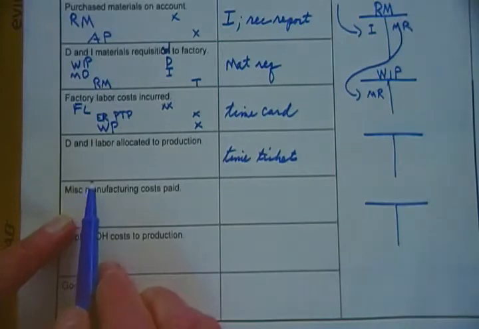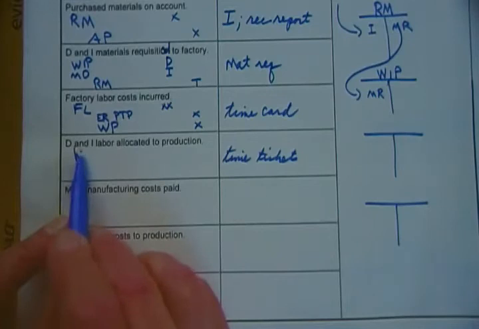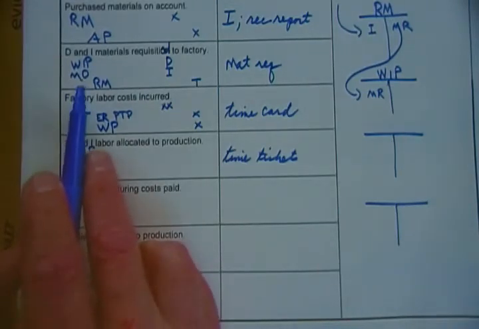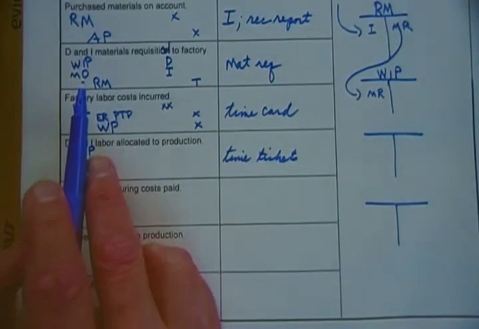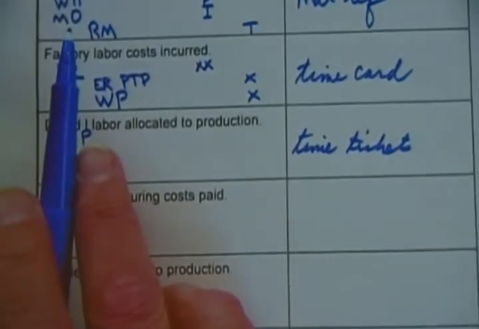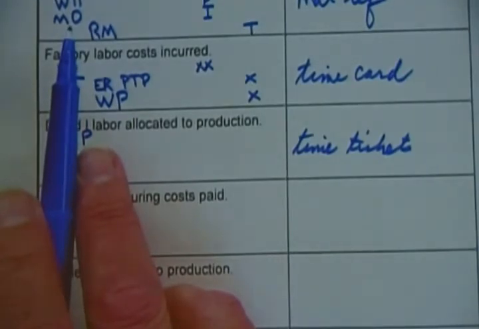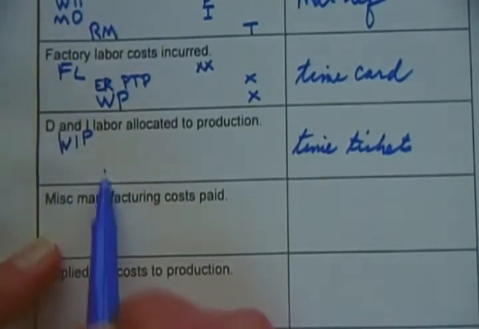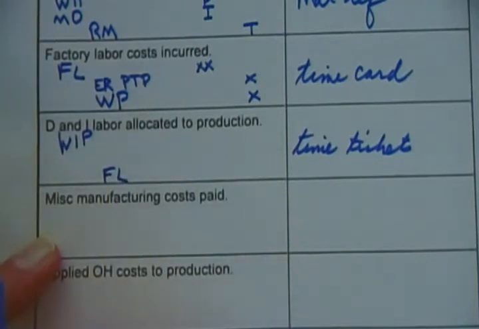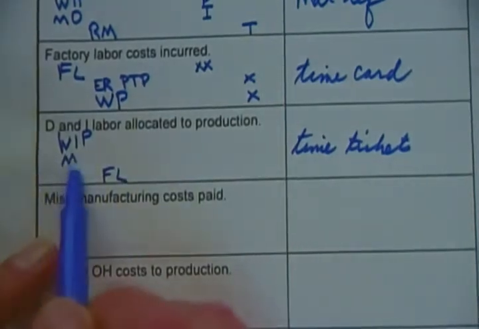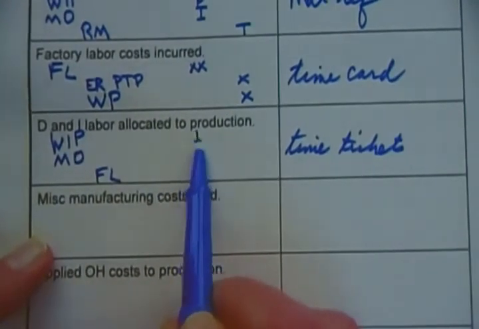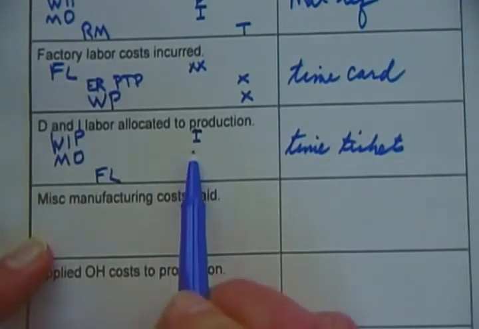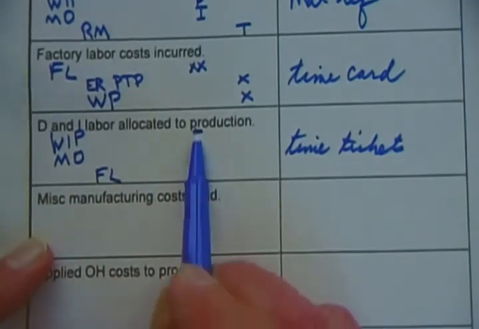Would somebody make me this entry, please? Debit work in process. Did you make me this last entry? Yes, I did. Then get off the hook. Don't be greedy. Thank you for being willing. Tucker, credit factory labor is correct, and debit manufacturing overhead. Debit manufacturing overhead, how much, Tucker? For indirect labor. I did that one wrong.